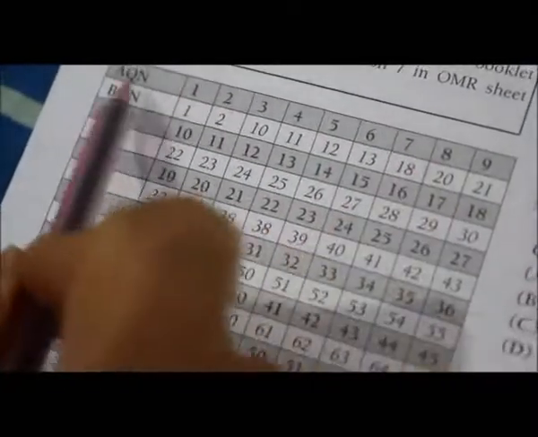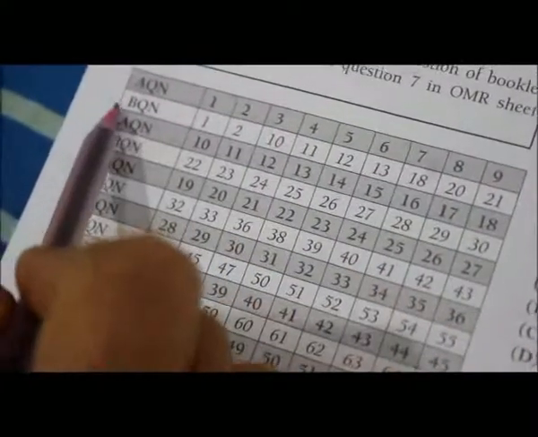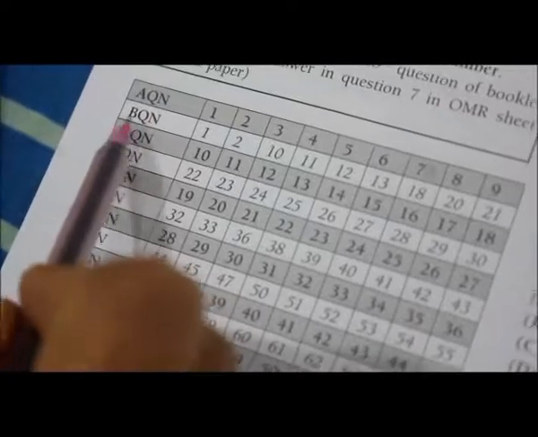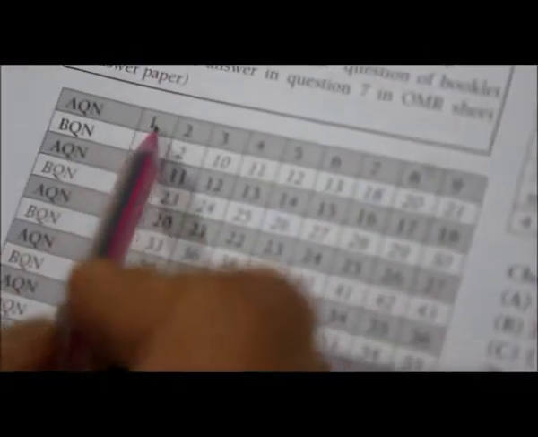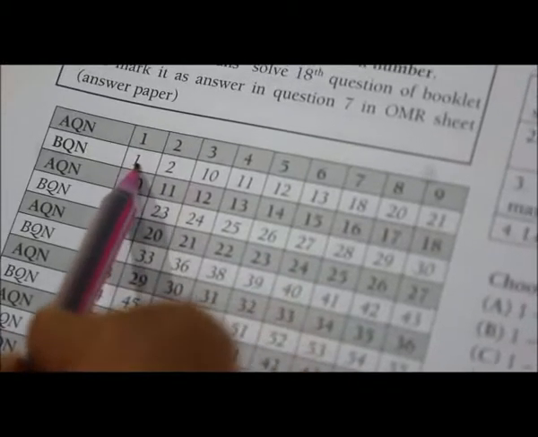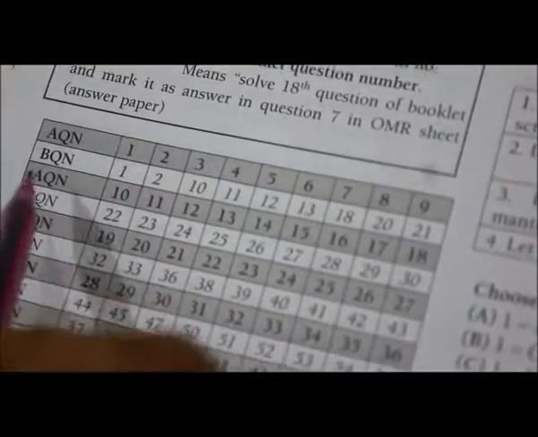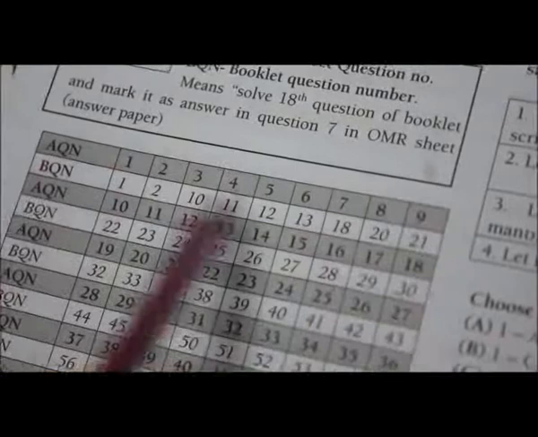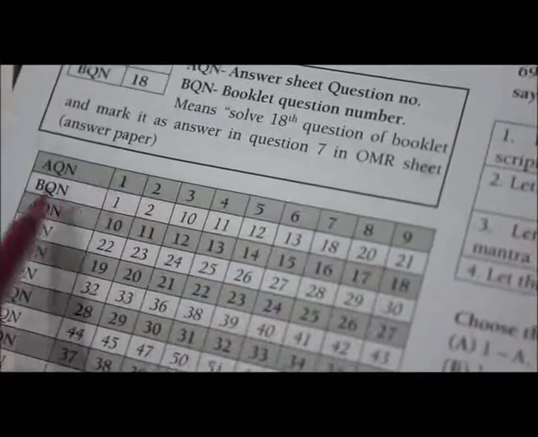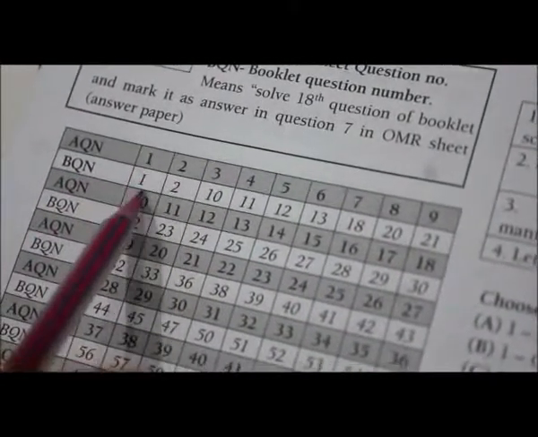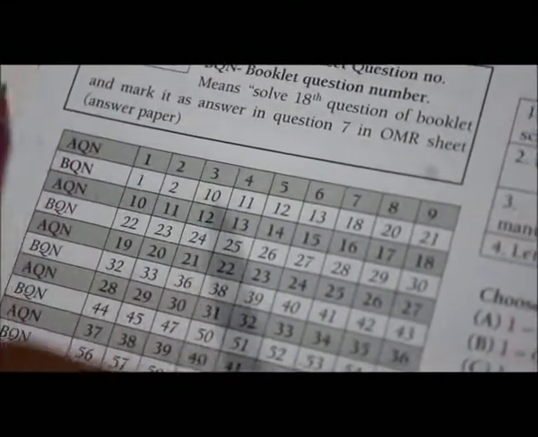1, 2, 3, 4. This is a dark background, and in light background it is written BQN, that is booklet question number. So which answer sheet question corresponds to which in the booklet, this table is given for that. The dark background shows the answer sheet question number, and the light background below shows which question it corresponds to in the booklet, right?